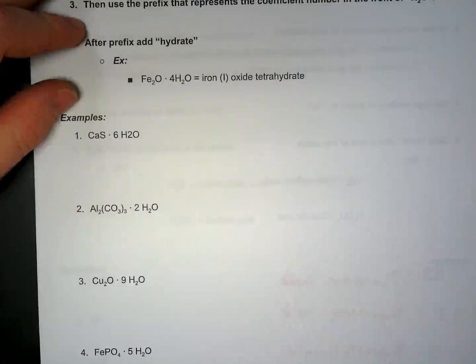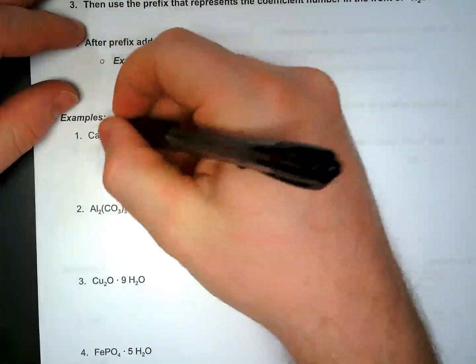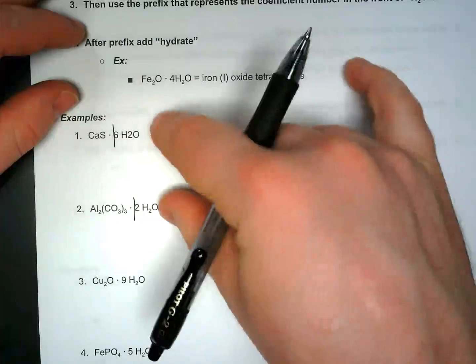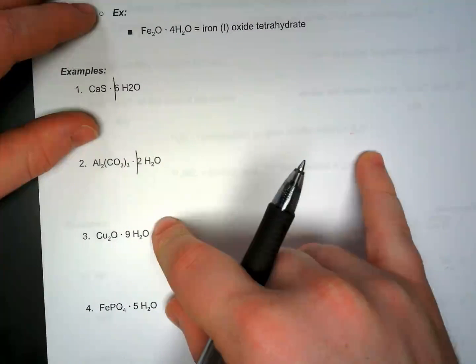So let's take a look here. I'm going to separate all of these, but again, I'm only going to do these two, and then I want you to do the other two on your own. So I'm going to go through these right now.